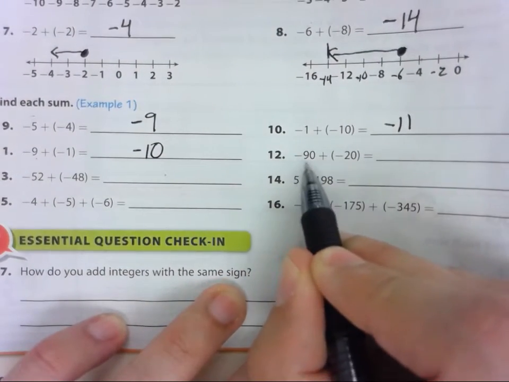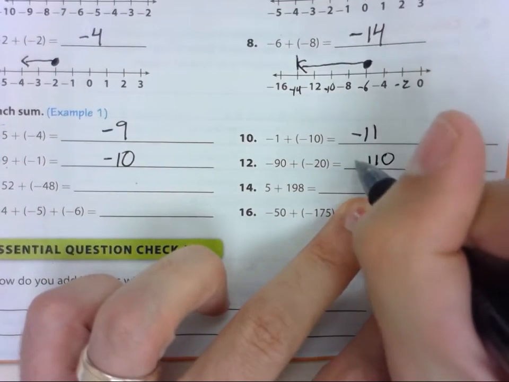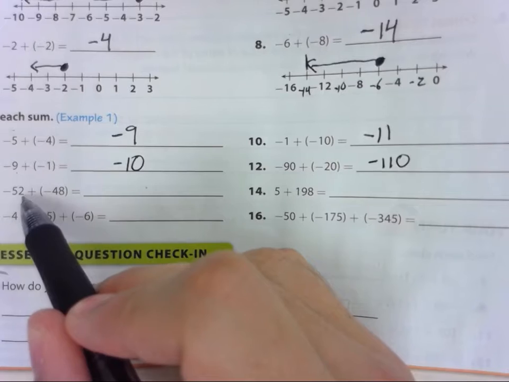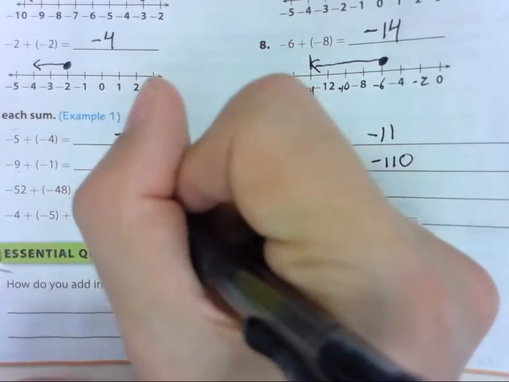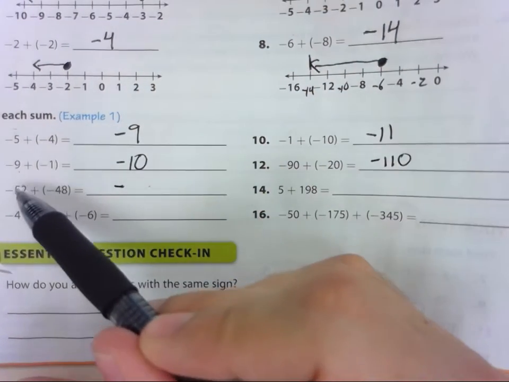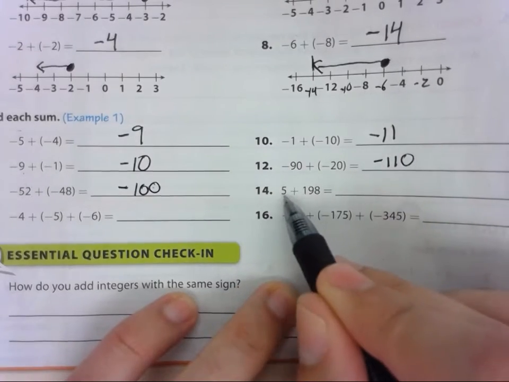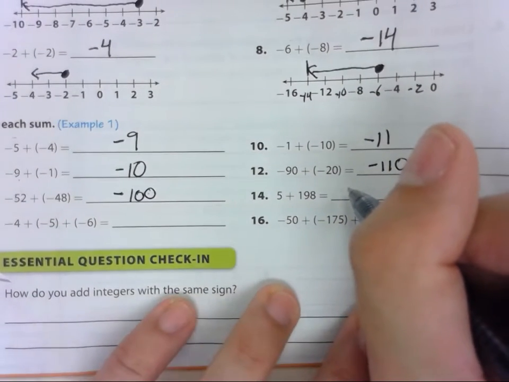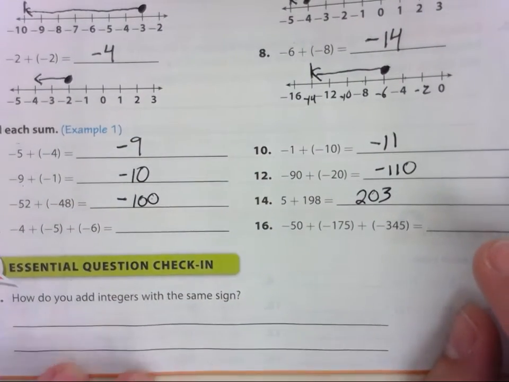We have 90 negatives plus 20 more negatives. We have a total of 110 negatives. 13, we have 52 negatives plus 48 negatives. So we have 52 plus 48 gives us 100. Now on to 14. 5 plus 198, these are both positives, so 5 positives plus 198 positives gives us 203 positives.